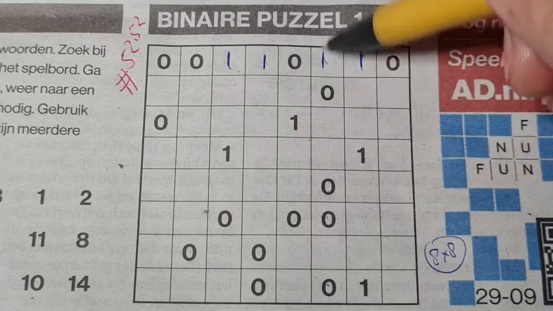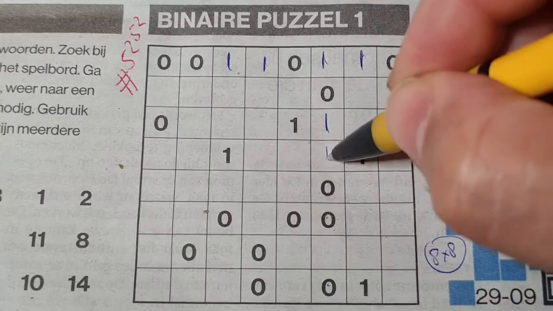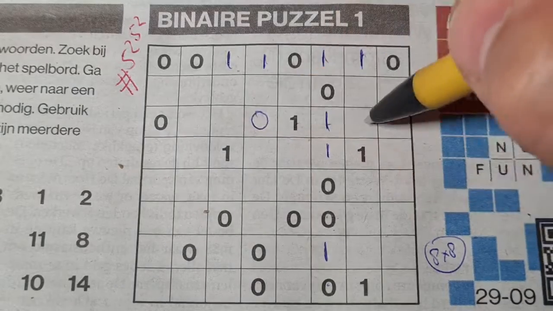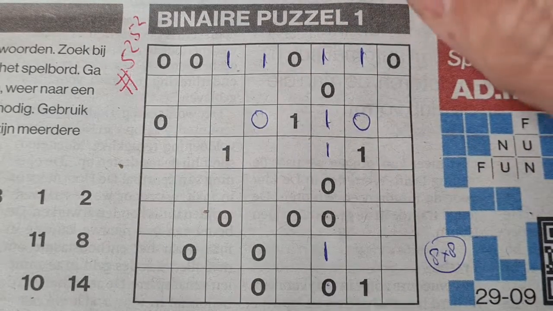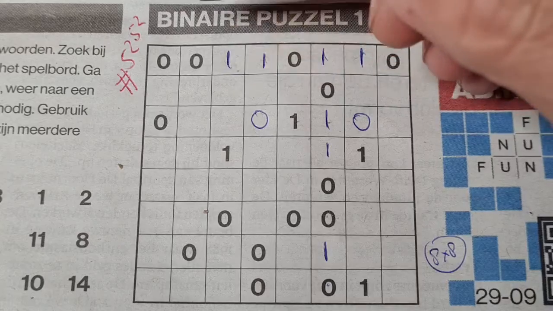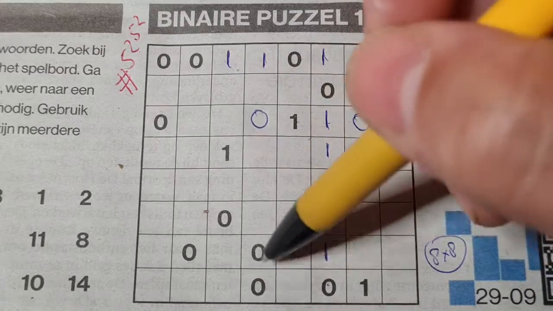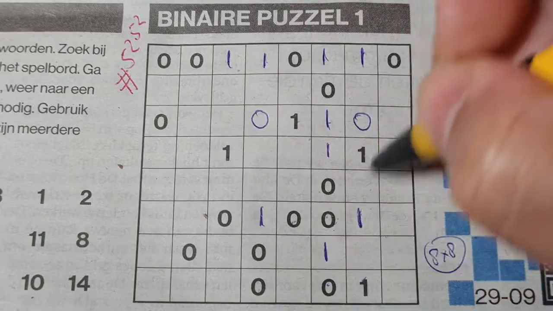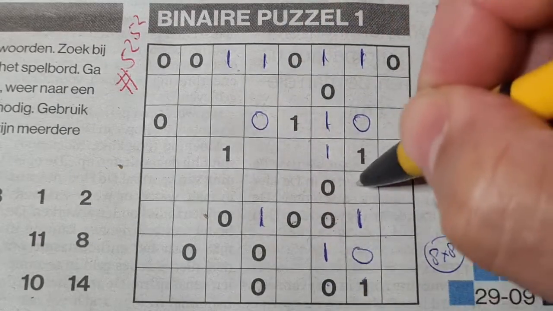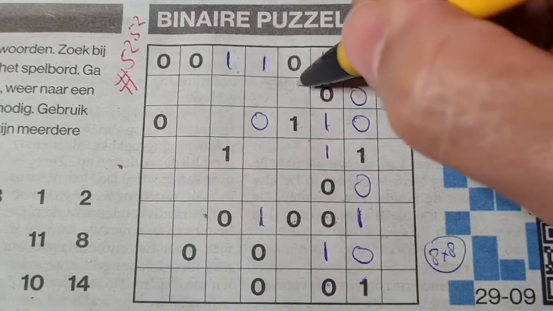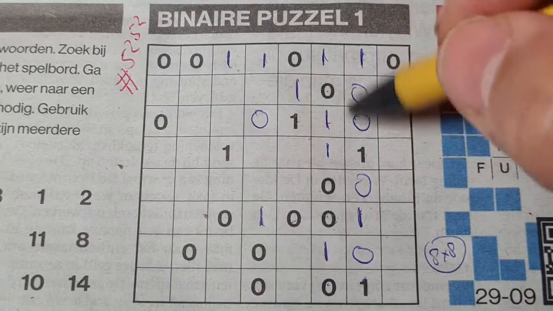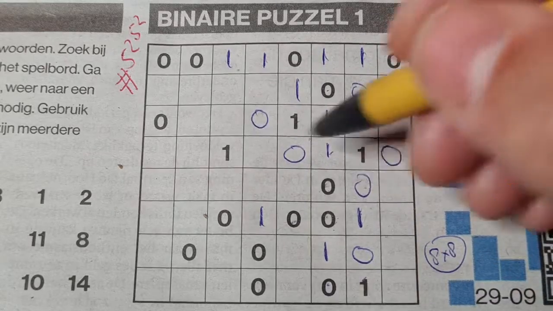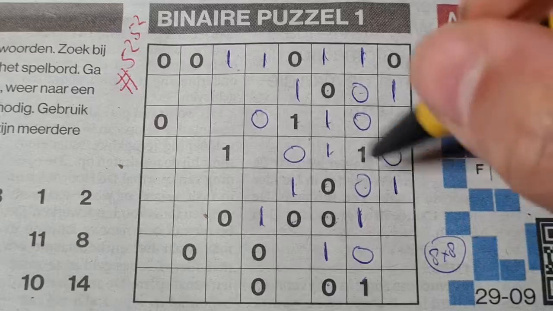4 O's we have here, so the rest are 1s. Okay. Double 1, here no, there no. Double O, here 1, there 1. 4 1s we have here, so the rest are O's. Double O, here 1, there 1. Double 1, here no, there no. Double O, here 1, there 1.